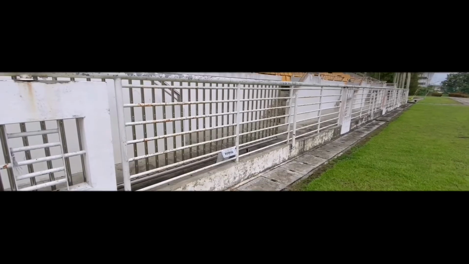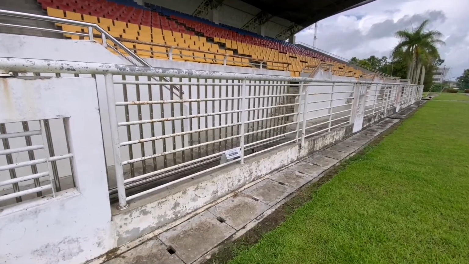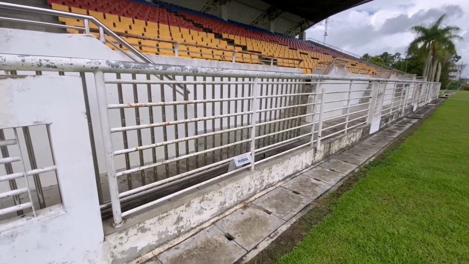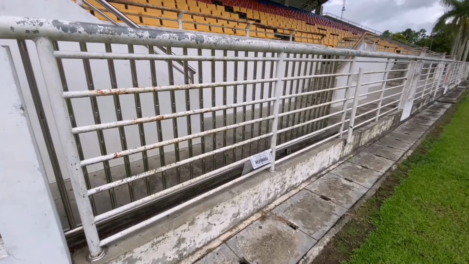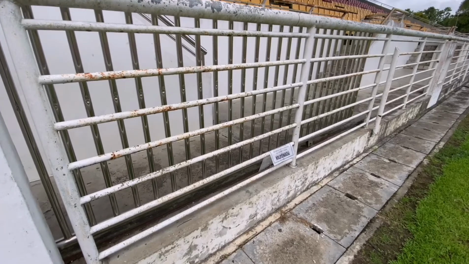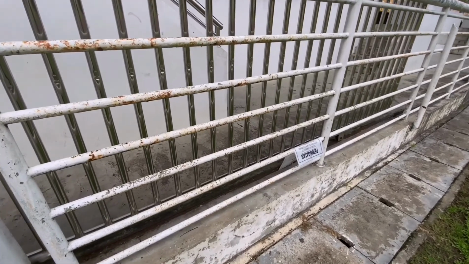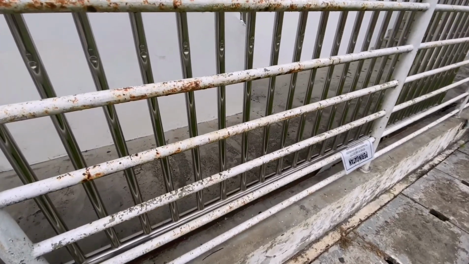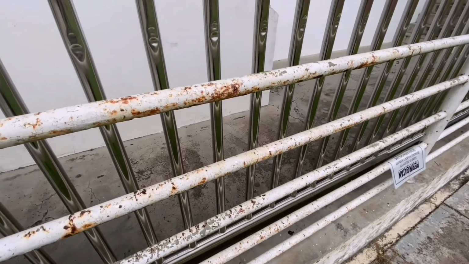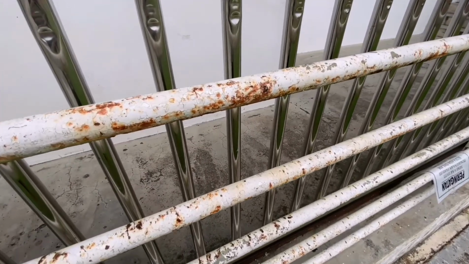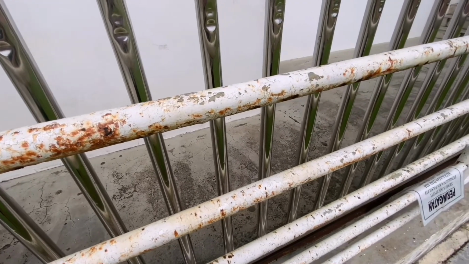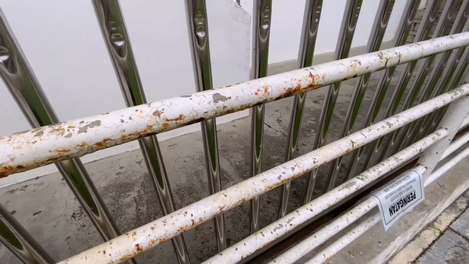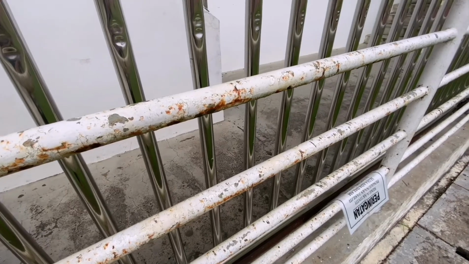Now we go to the second defect. As we can see here, the defect found is metal rusting on the fence. What is rusting? Rusting is a common form of corrosion and it is an electrochemical process leading to the disintegration of material into its constituent atoms.